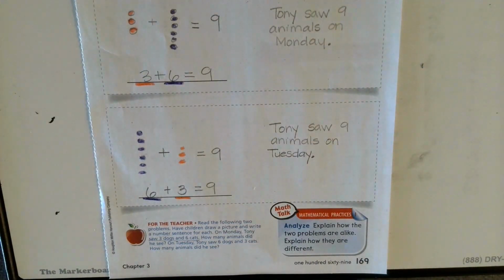Now, here's the important part. What strategy or property are we talking about here? Look back in your math journal. What strategy or property are we talking about here? Who can tell me? Yes. We did a turnaround fact. Absolutely. What's the fancy name for a turnaround fact? Yes.